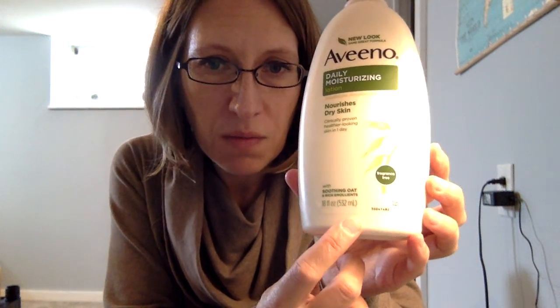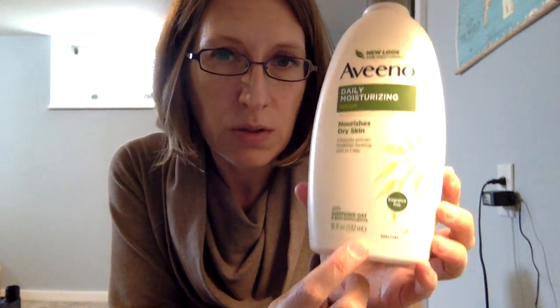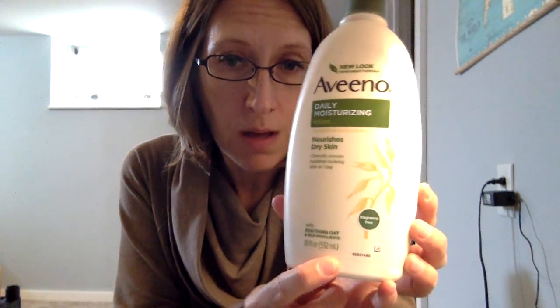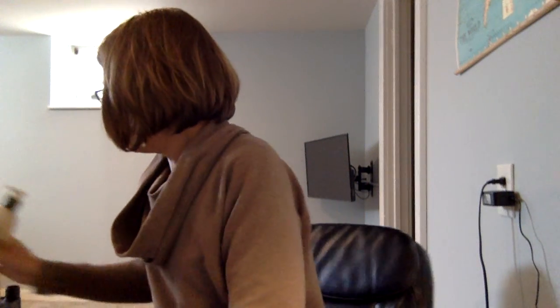Some other things I found around my house that are less than 1 liter. I found some lotion, and this lotion is about 532 milliliters. So this is about half a liter. So if I had 2 of these, that would be 1 liter. Excuse me. I've got some soy sauce here. And I think this is also about half a liter, 444 milliliters.